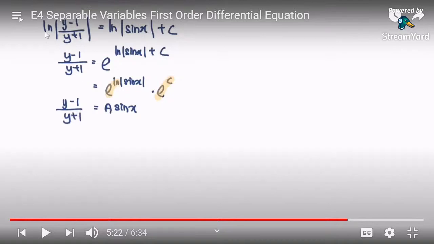Di sini, saya transfer ln di sebelah kiri ke sebelah kanan. Saya dapatlah situasi ini. Beri perhatian di sini ya, pelajar akan buat silap selalu. Okay, kemudian saya guna properties atau rules of indices, saya pisahkan mereka. Dan ini adalah kita punya A. Sampai sini, kena beri perhatianlah. Nampak macam tak boleh. Tapi sebenarnya dia ada teknik dia yang luar biasa, yang boleh kita guna supaya kita boleh dapat y equals to x.